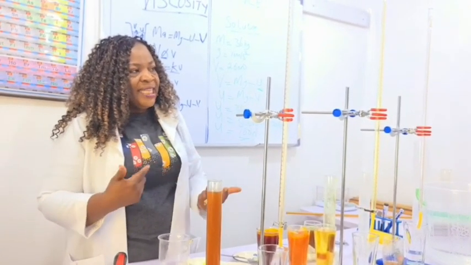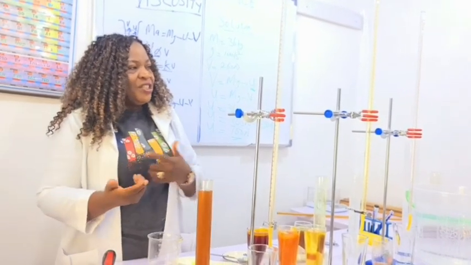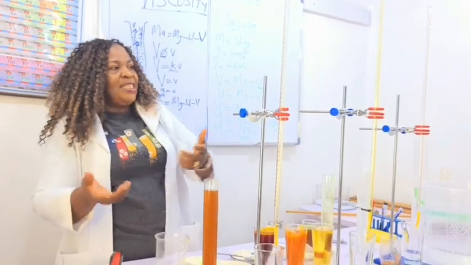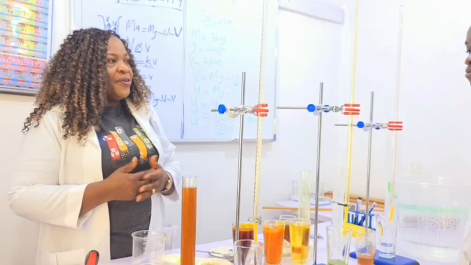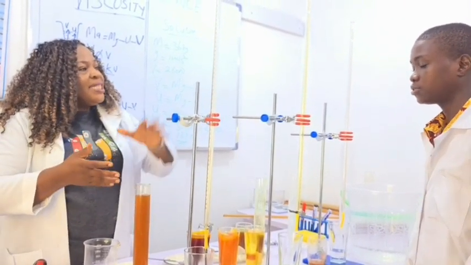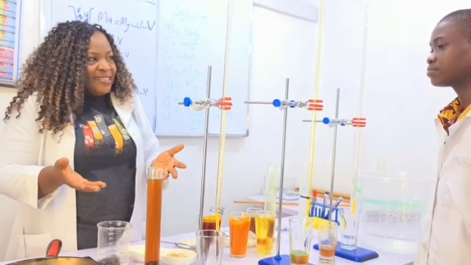So how do you relate that? The relationship between viscosity and temperature is inverse. So as temperature is increased, the viscosity reduces. So it becomes less viscous.